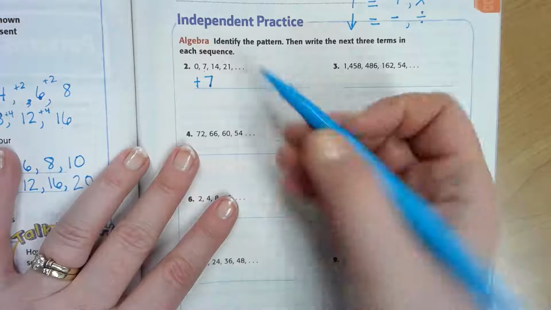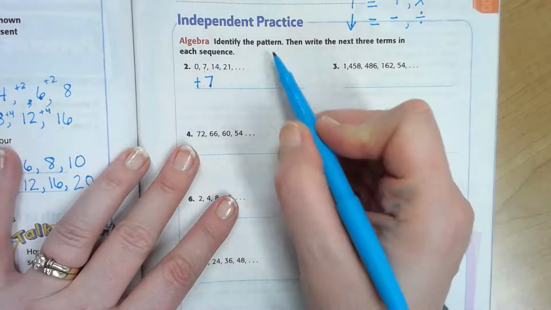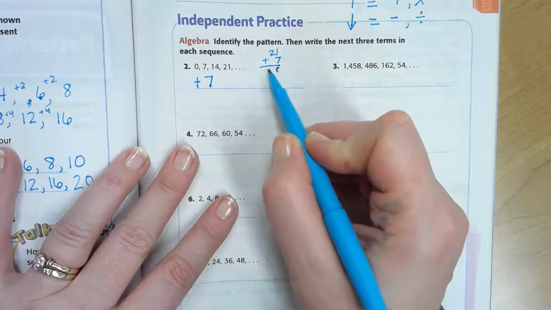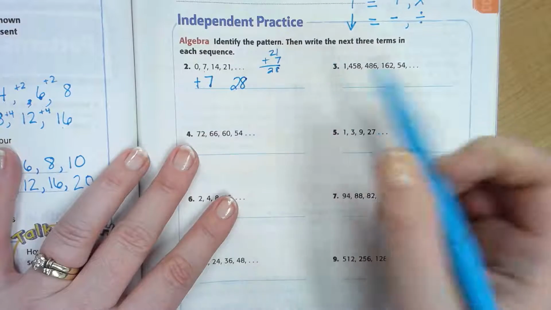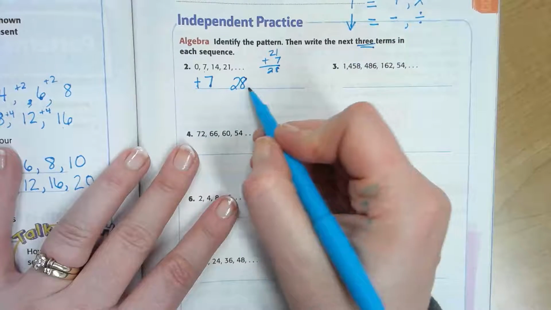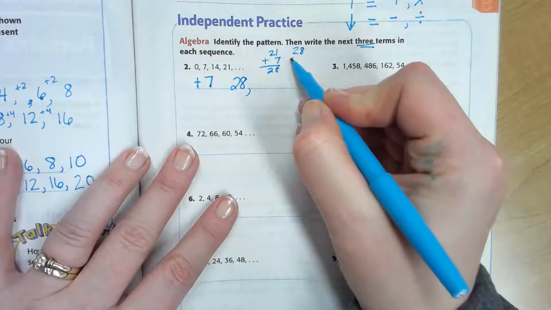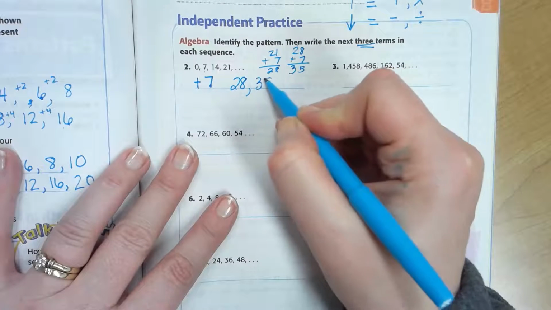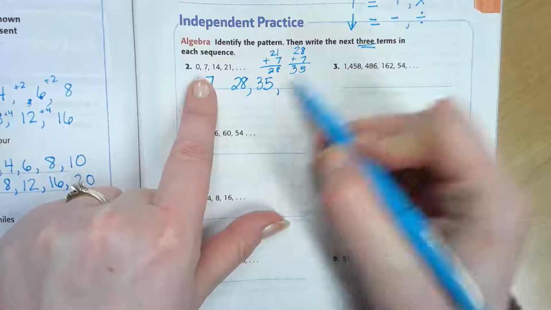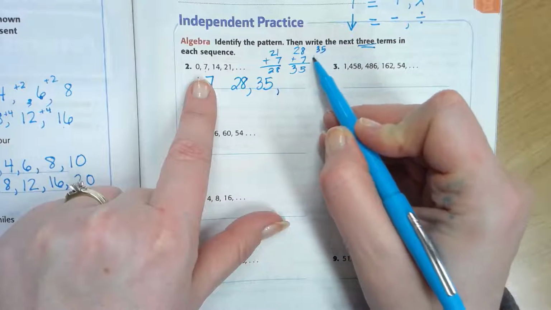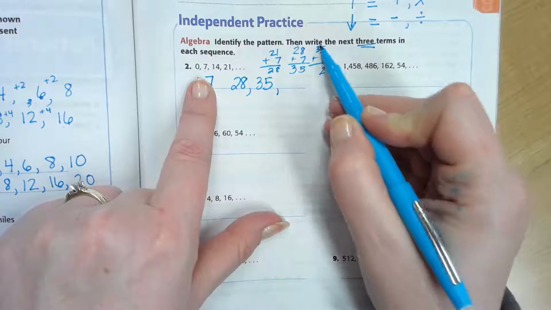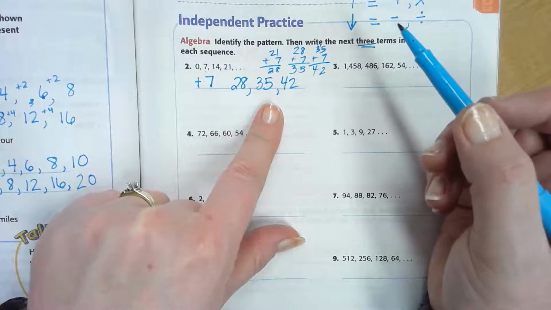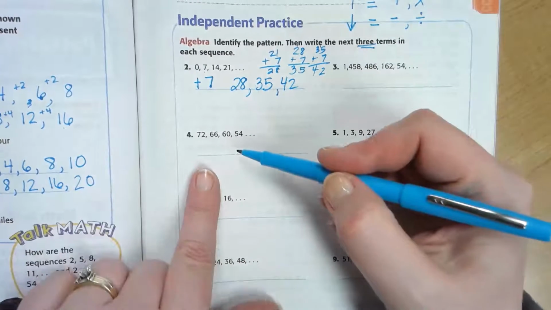So if it's a plus 7 pattern, 21 plus 7 would be my next part. And that is 28, right? Now it says the next 3 terms. So I have to do 28 plus 7 is 35. Notice these are my 7s facts that I'm figuring out. And 35 plus 7 is 42. Those are my next 3 terms. Okay? Let's take a look at number 4.